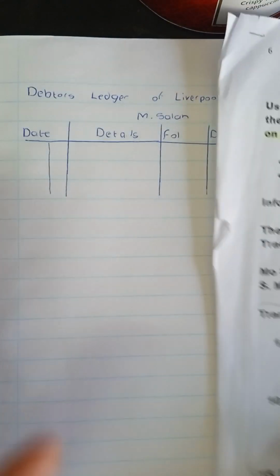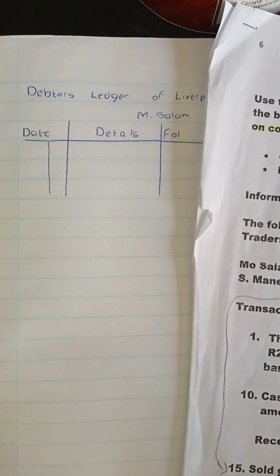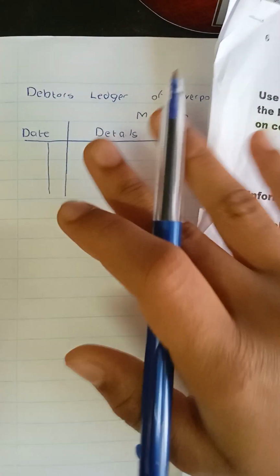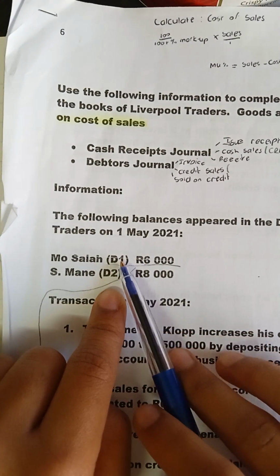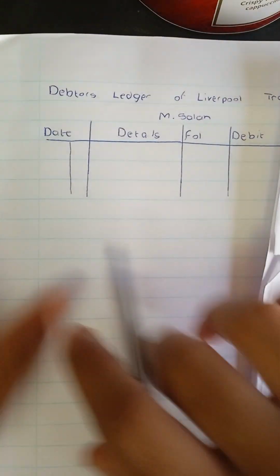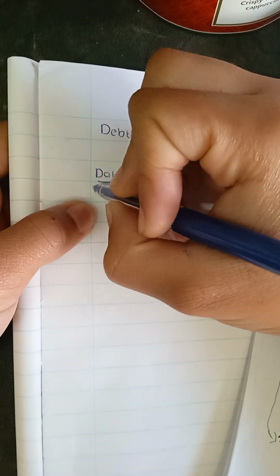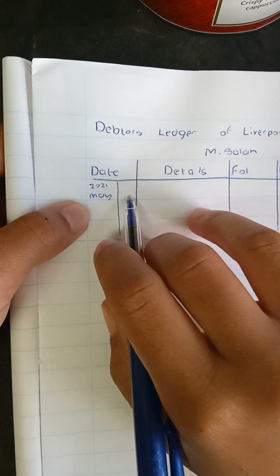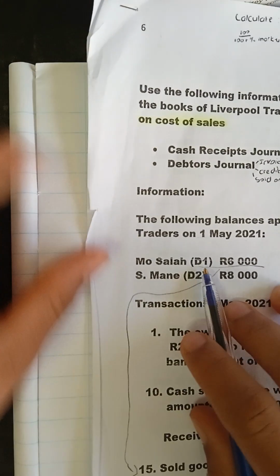In a ledger, you are going to record everything that they owe you, and it will always be in chronological order, from the very first day in that month up until the last day. In this case, they do have an opening balance on the 1st of May. So that's the very first thing you're going to record. The month we're dealing with is May 21, so you write May 21 in one line, and then this part here is for the day. So it's on the 1st, and you always record that first.